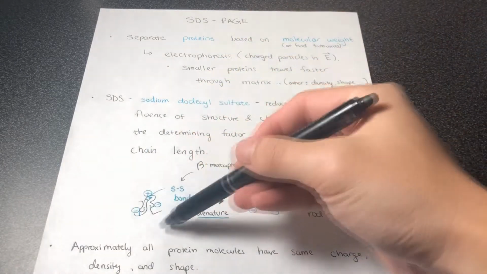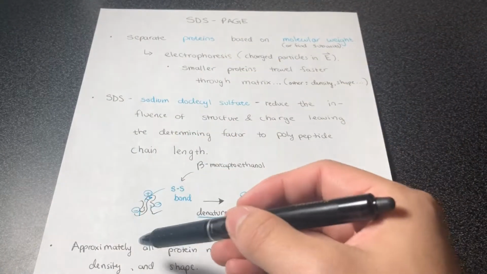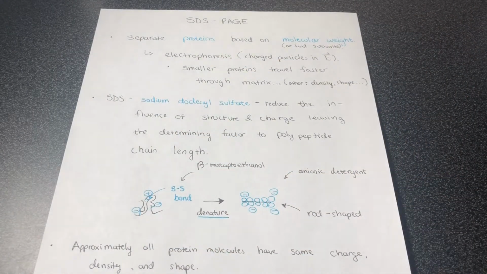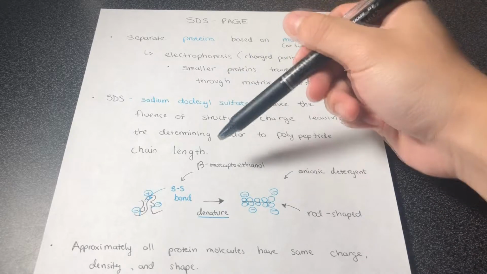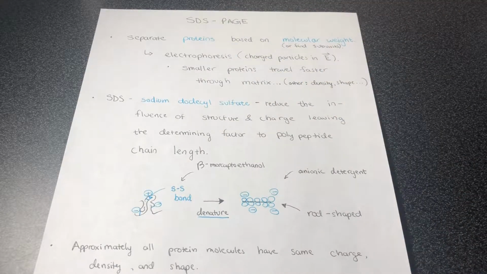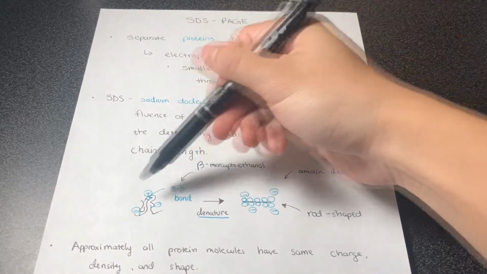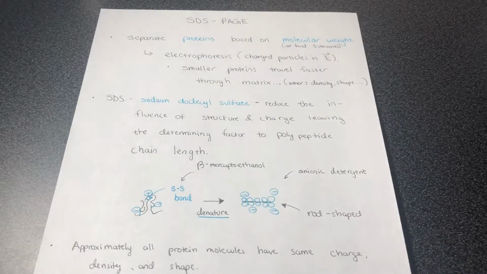If you have this protein, this poorly drawn protein, has positive and negative charge all over, and in between the groups are disulfide bonds. We use 2 ingredients. We use beta-mercaptoethanol, and we break these disulfide bonds. We add SDS, and it denatures the protein, getting rid of the shape.